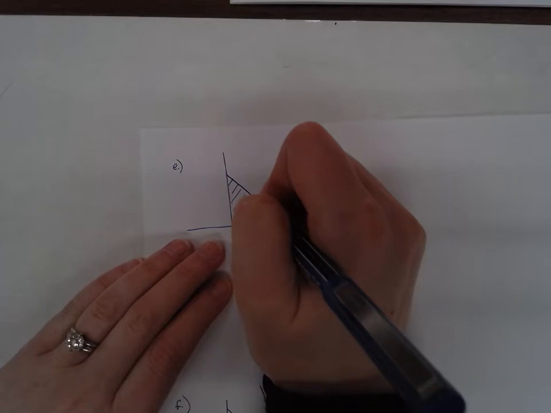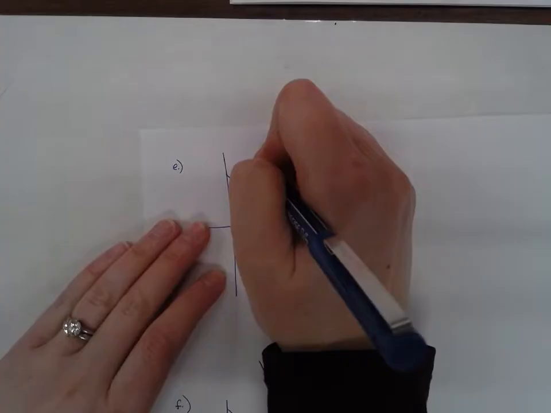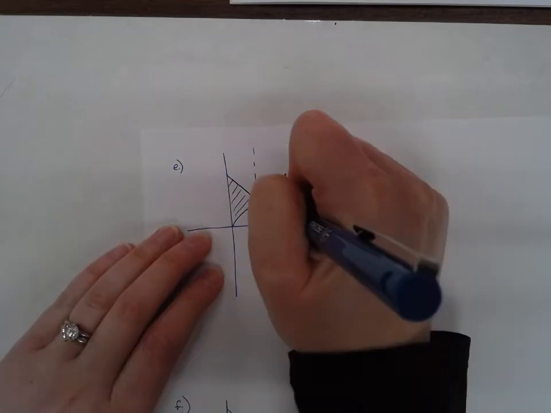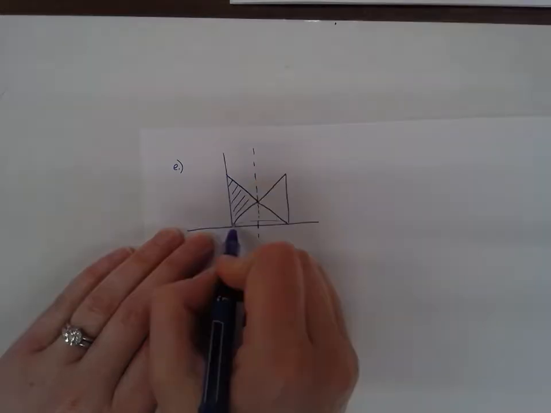Put around x equals 1. Okay, this right here is 1. So I'm revolving it around this line. I don't know if I can draw this. It's something like this. I'm going to mess up the picture, so I'm just going to leave it alone.